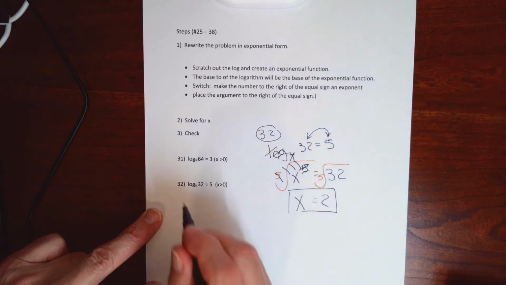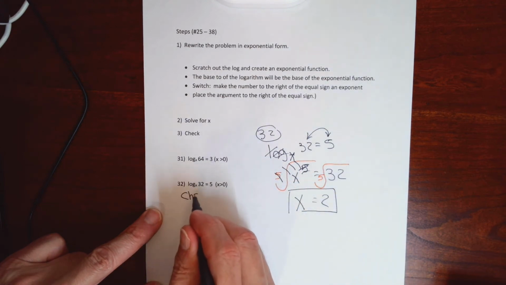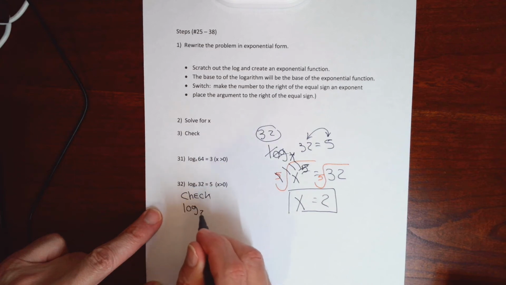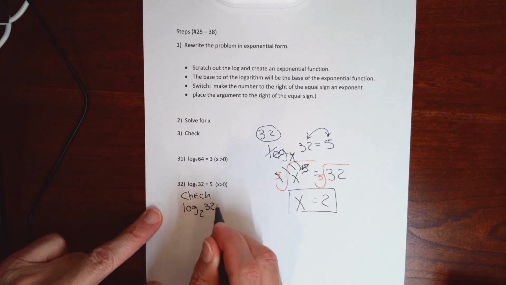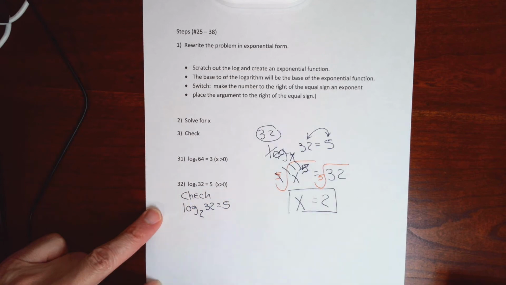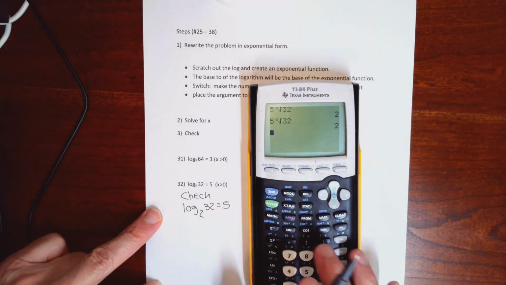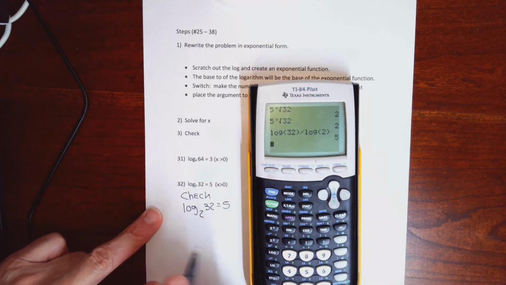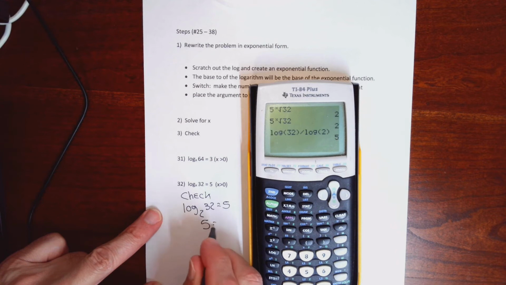Now I need to check. For checking, I just go back to the original problem and see if I change the x to 2, if I'm left with a true statement. And then I'm only going to check on one calculator. I'm assuming you can check on the easy calculator. So I'm going to see if the logarithm on the left-hand side equals 5 to make the left and the right-hand side the same, which it does.